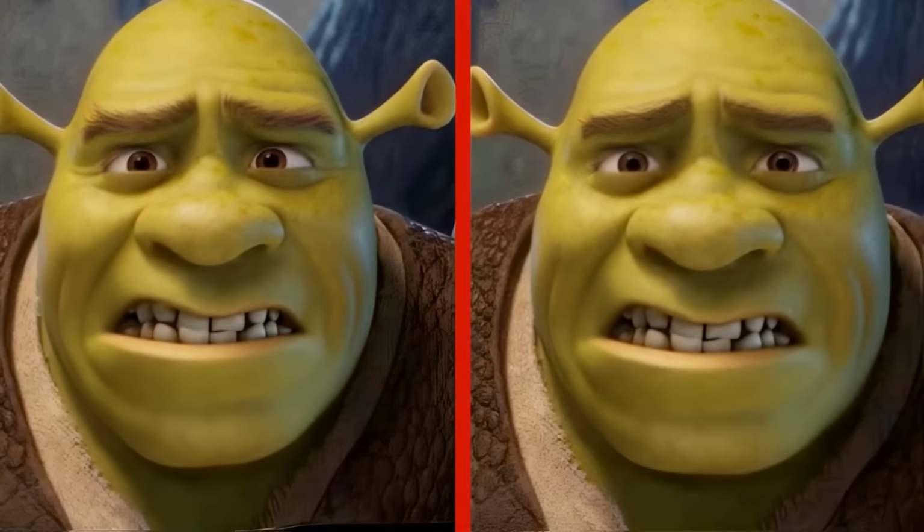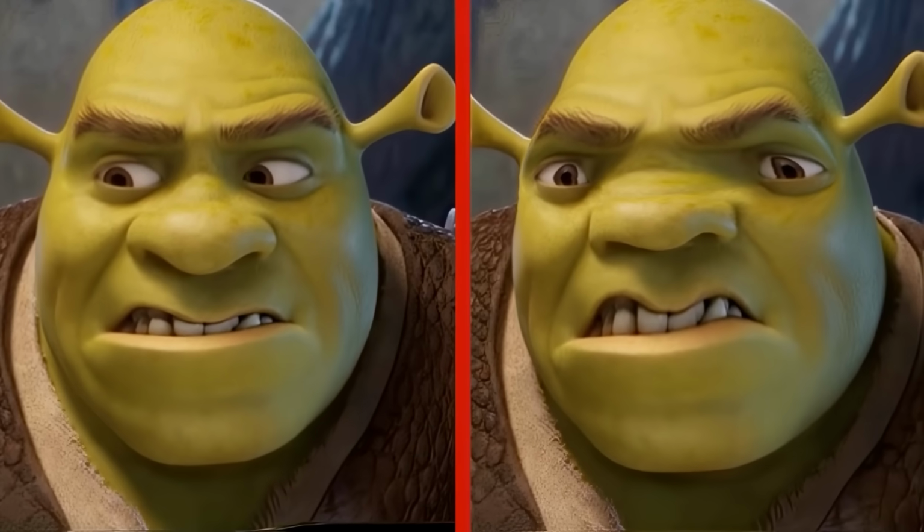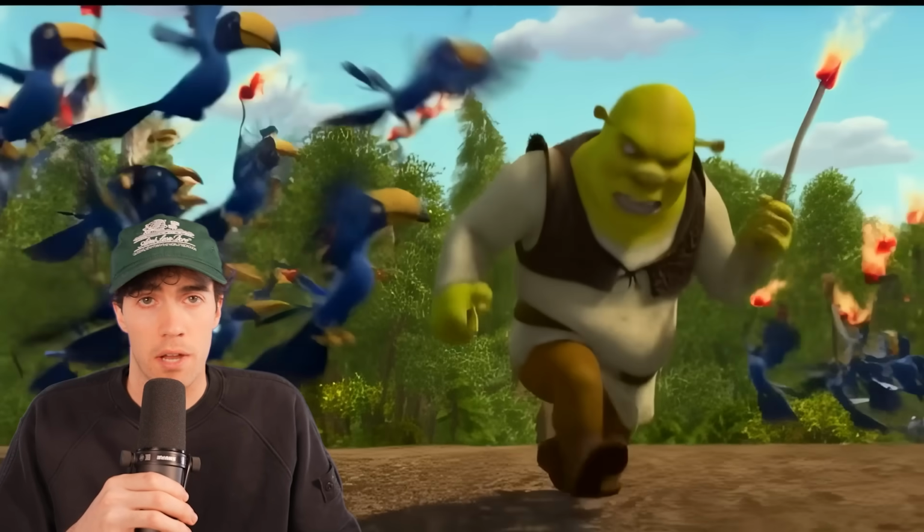But people have already noticed that if you just move his eyes apart and you fix his nose, he looks 20 times better. Hopefully the anti-AI crowd doesn't kill me for this one. And also DreamWorks, please don't sue me. Please don't sue me, DreamWorks.